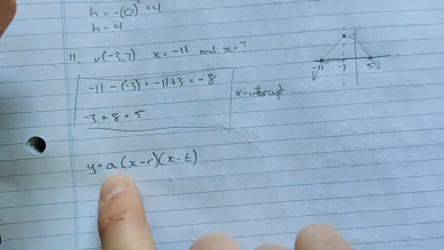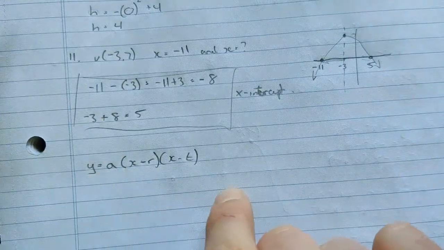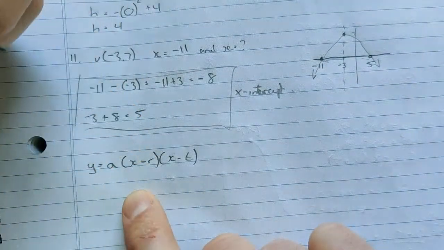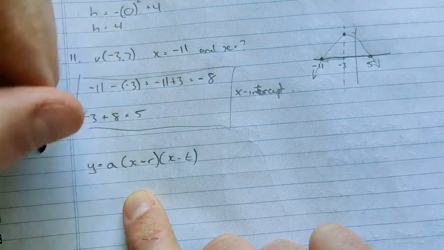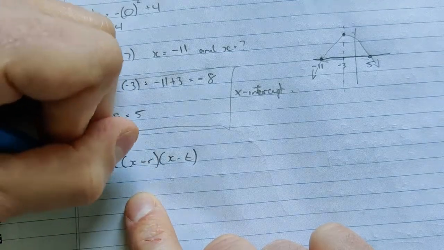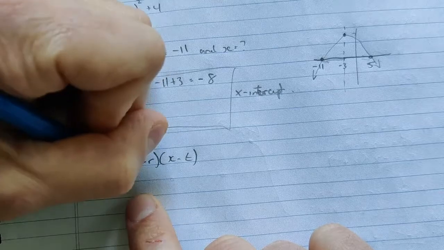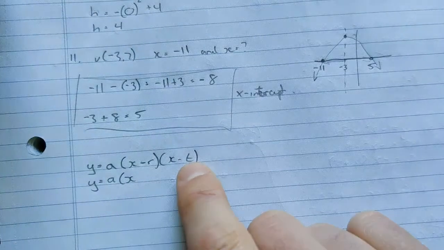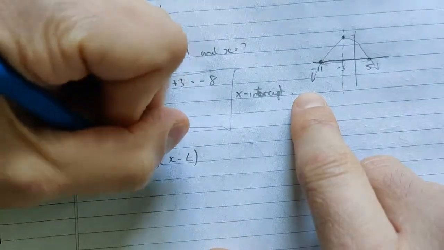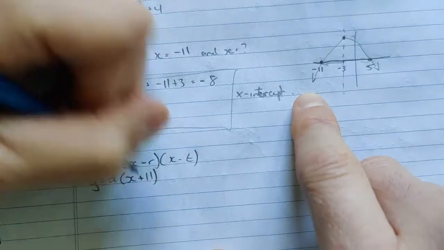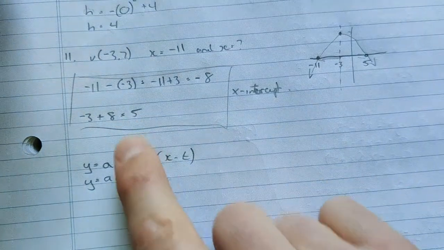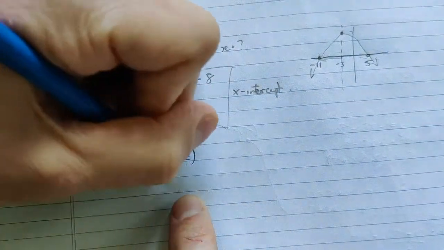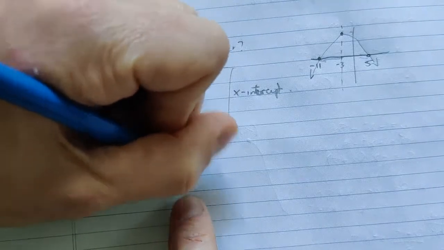So we can fill all this in to find an a value and then solve for the missing value. So what we have here is y equals a times (x plus 11), because everything switches when it goes inside the brackets. It's negative r, so negative 11 becomes positive 11. Positive 5 becomes negative 5.